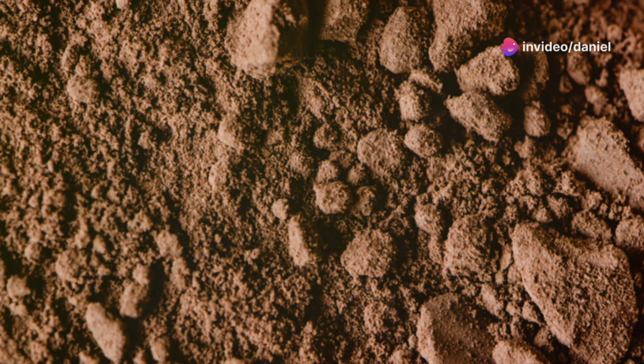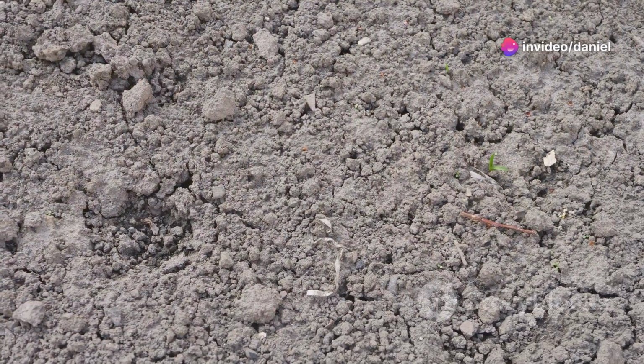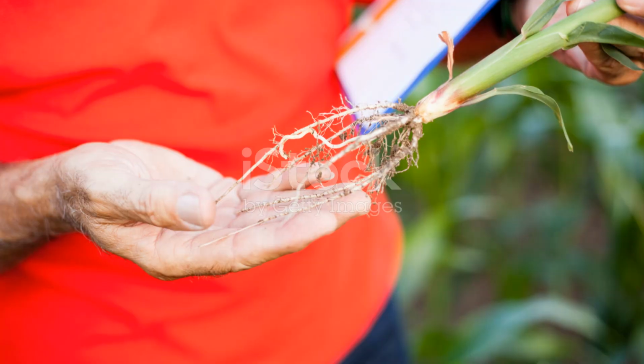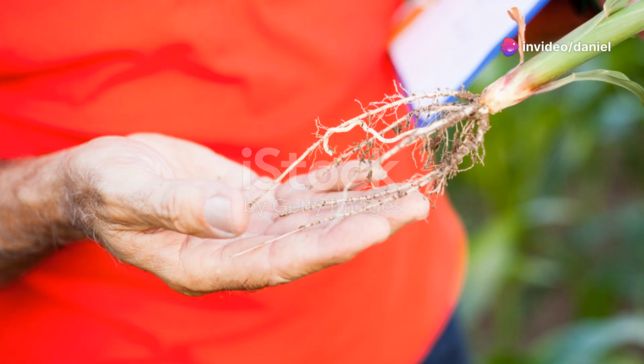Nutrients in the soil exist in different forms. Some are readily available for plant uptake, while others are bound to soil particles or organic matter. The rhizosphere is a hotbed of nutrient transformations. Microorganisms decompose organic matter, releasing nutrients into the soil solution.